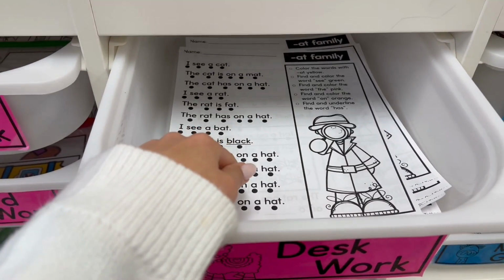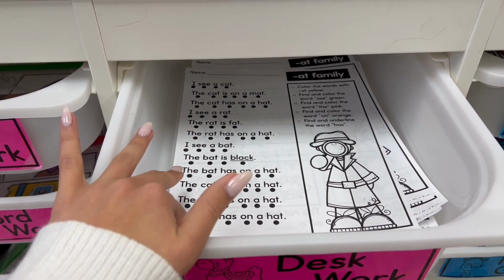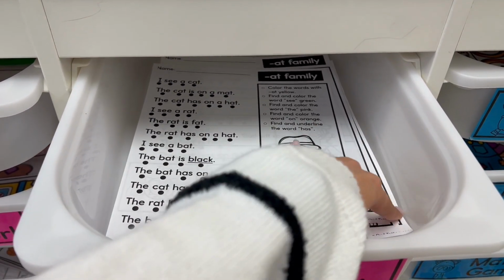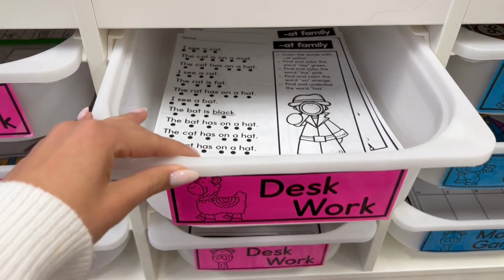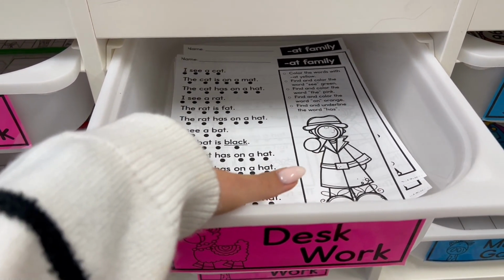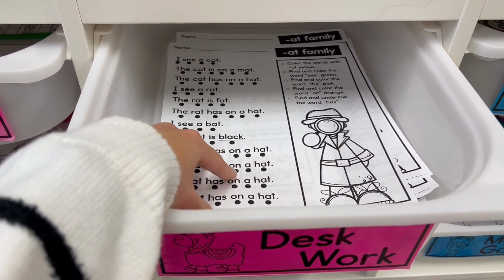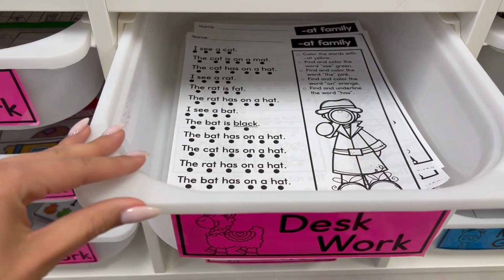I get support during my reading block, and the support teacher that comes in, he usually monitors my desk work groups and assists them with their reading if they need it. And so he's definitely working with this group during this time.